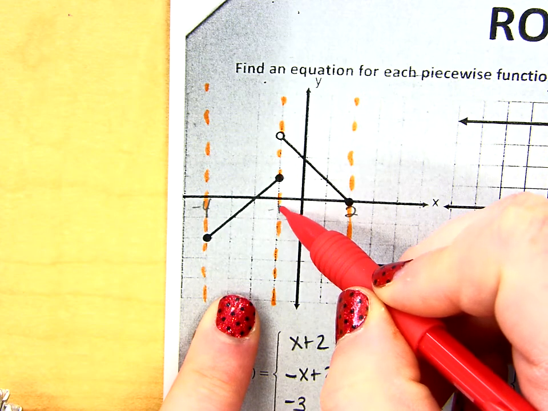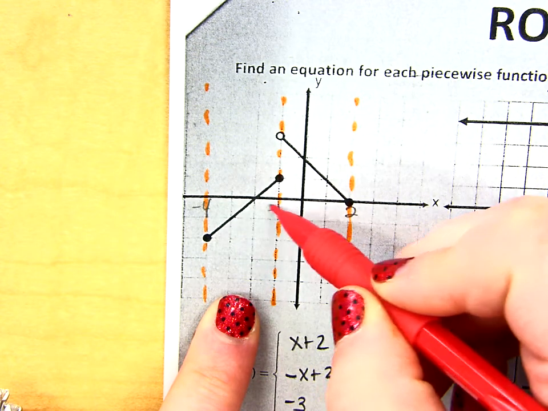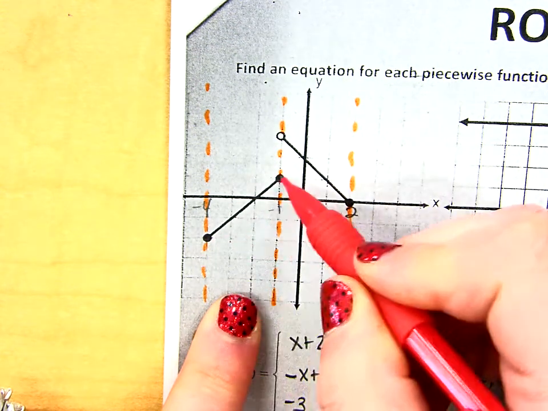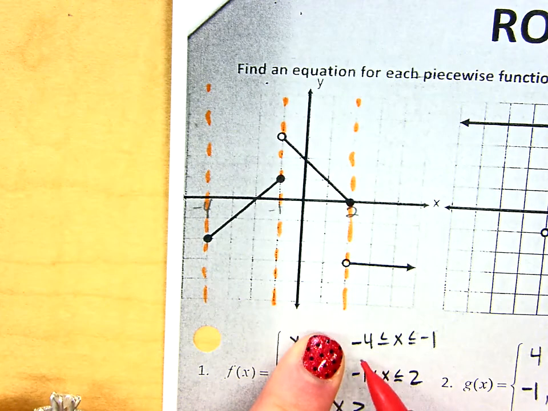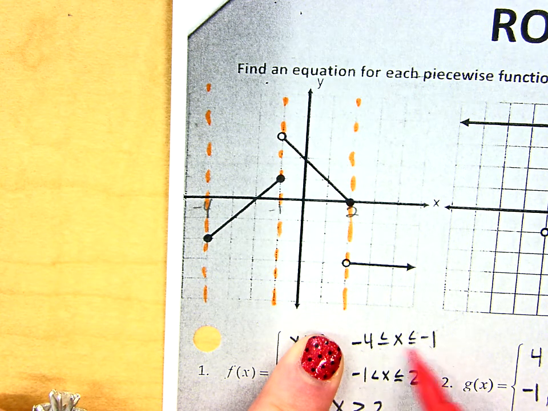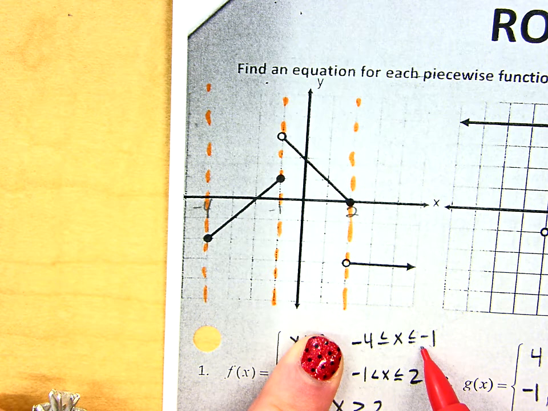Do you see that on the x-axis? -4 to -1, and they're both closed circles when they hit. That first boundary is going to be right there, in between -4 and -1, with bars underneath both. That's where he exists, in between those two values.